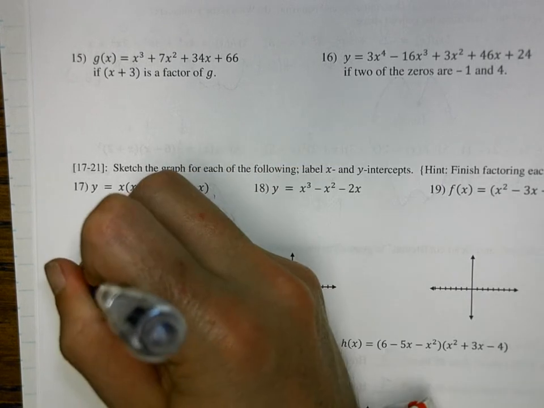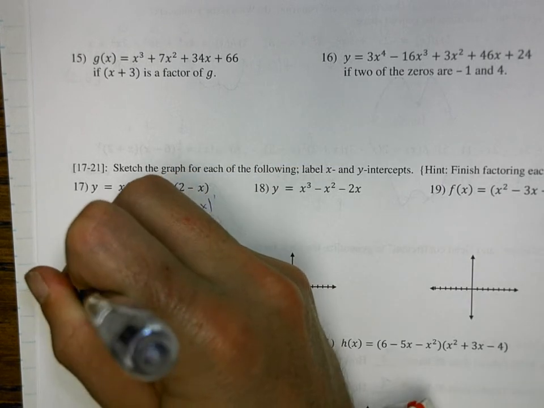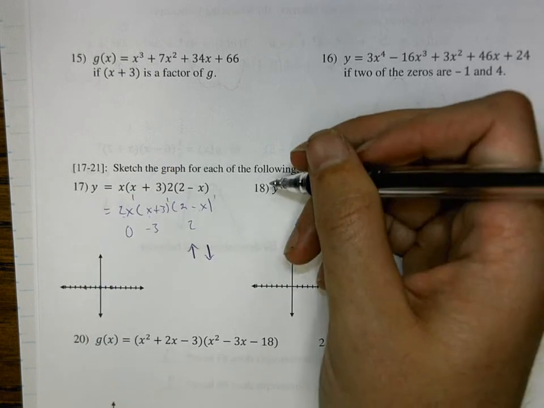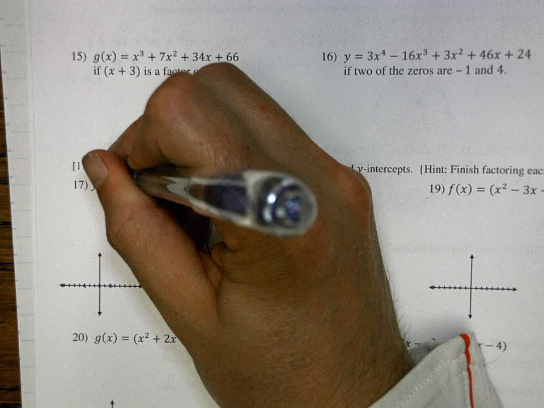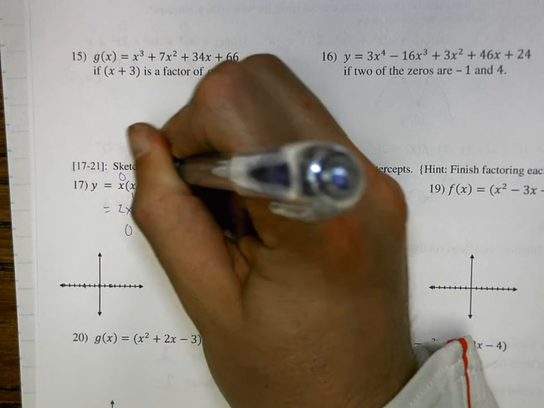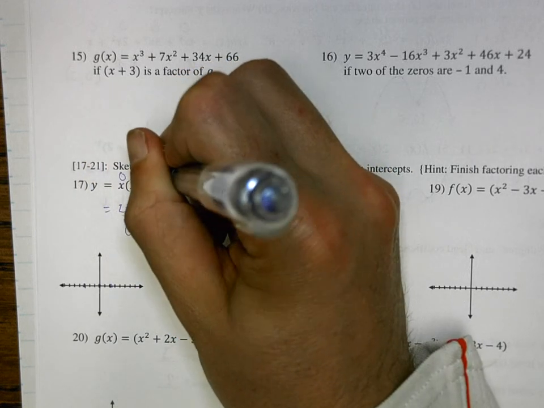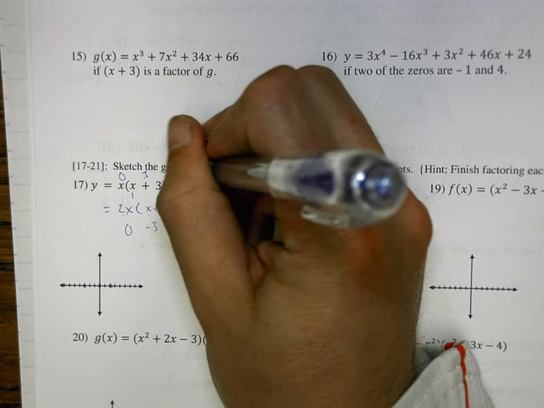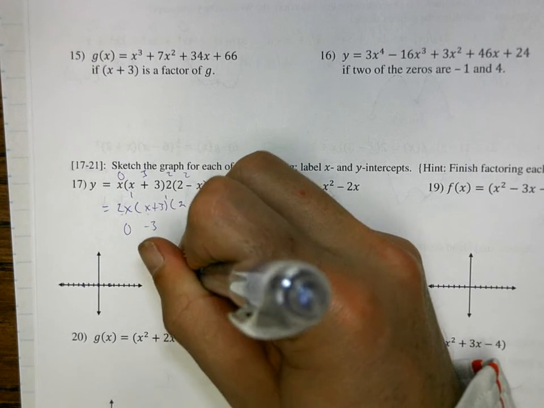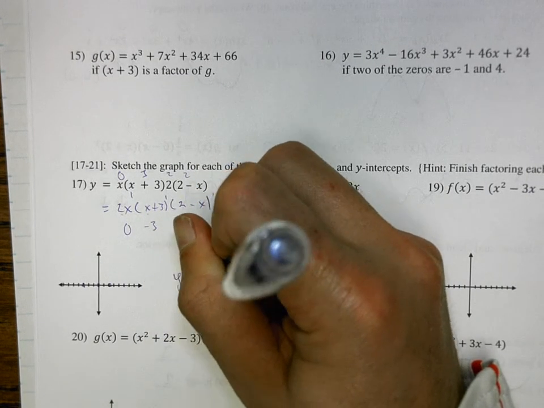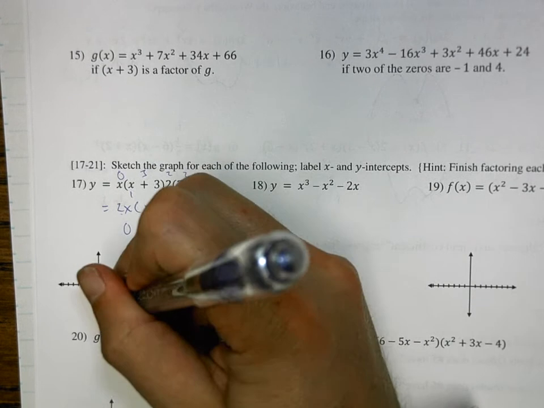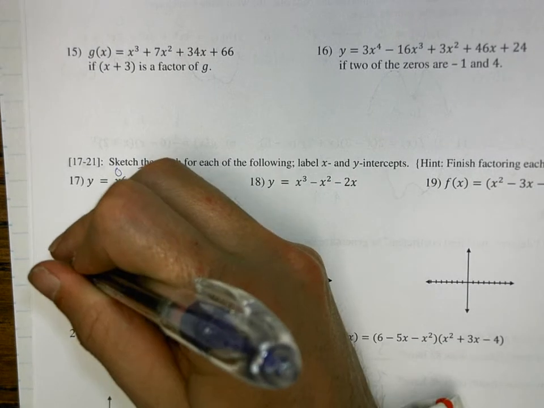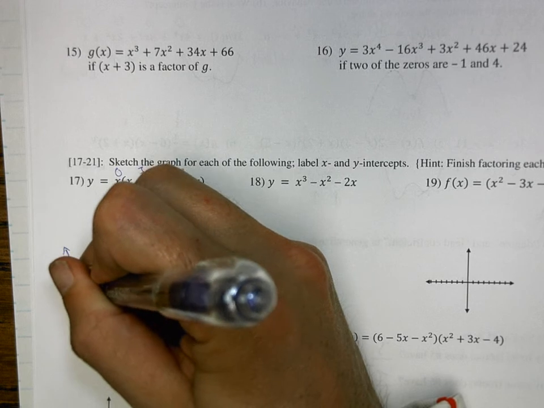Our y-intercept, by plugging in 0 to everything, we'd have 0 times 3 times 2 times 2. Anything times 0 is 0, so our y-intercept is 0, 0. So right side goes down, left side is up, and we go through all the points.